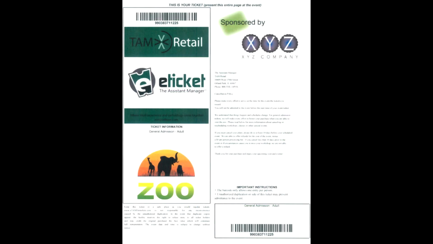The ticket format can be any way that you like. You can see it here on the screen. Ticket format includes things like the ticket barcode and event information, or general admission in this case, in the bottom right corner. It allows us to do any type of sponsoring, banners or headers or footers that we want. Our terms and conditions are printed on there.